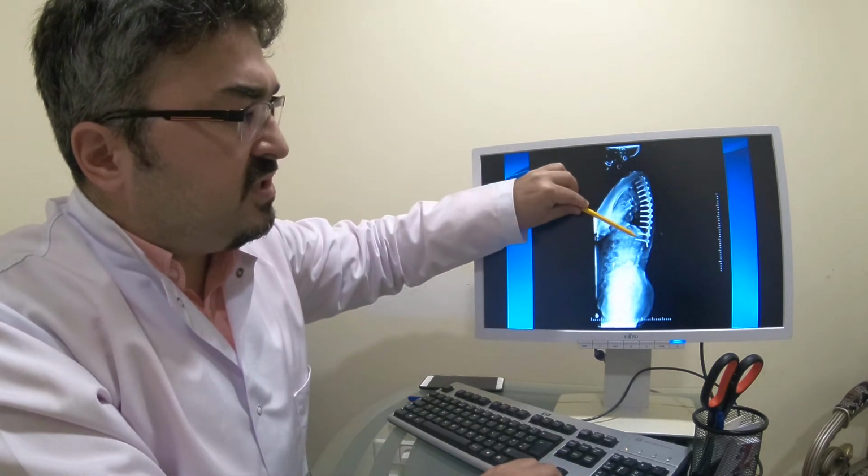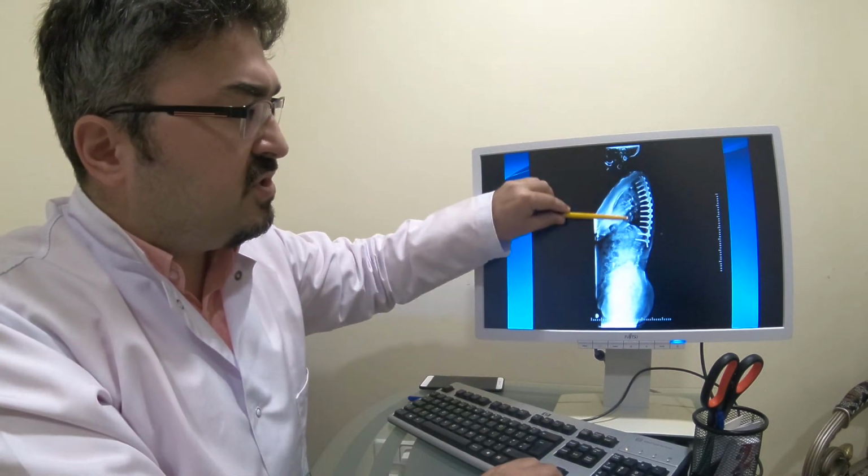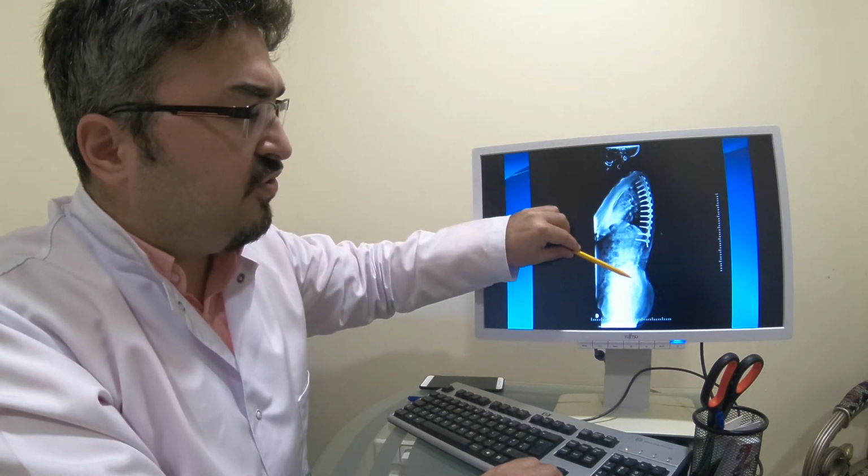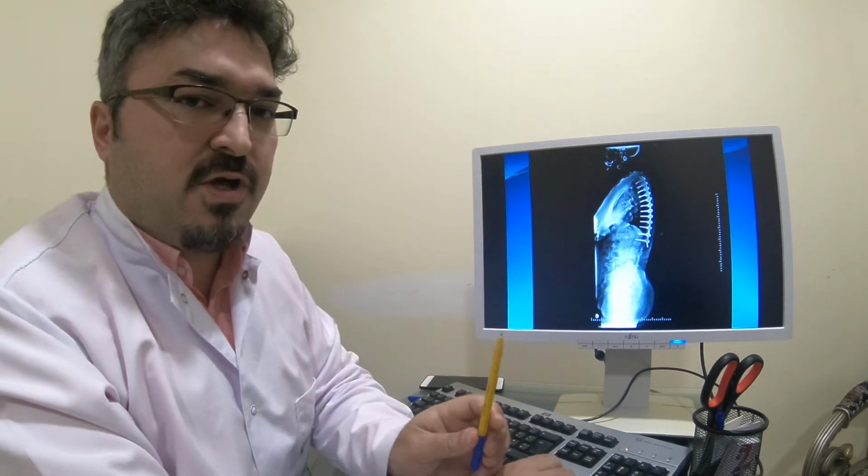We did posterior instrumentation for this patient and you can see how the curve has corrected to a natural one.